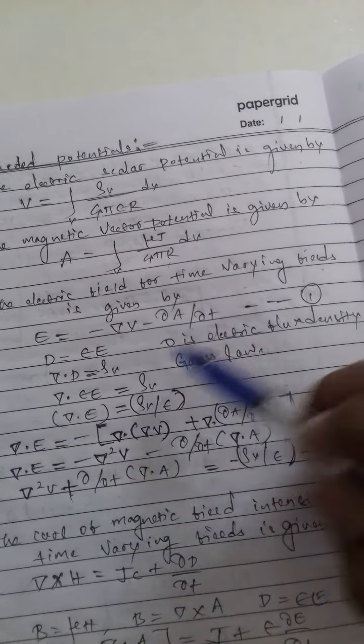Del dot D is equal to rho V, that is Gauss law. Del dot epsilon E is equal to rho V. Del dot E is equal to rho V upon epsilon. Del dot E is equal to minus the bracket of del dot del V plus del dot dou A by dou t. Del dot E is equal to minus del square V minus dou by dou t of del dot A. So del square V plus dou by dou t into the bracket of del dot A is equal to minus rho V by epsilon.